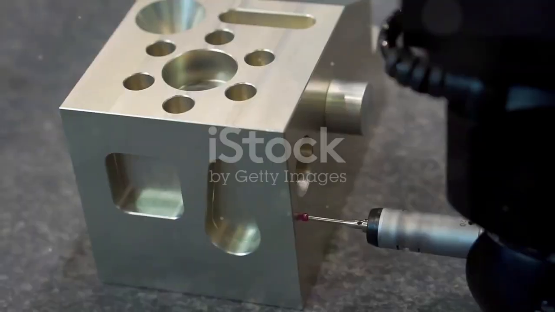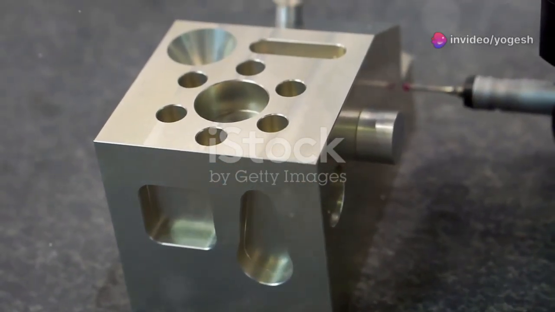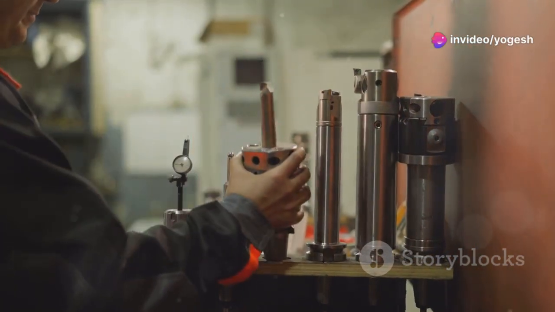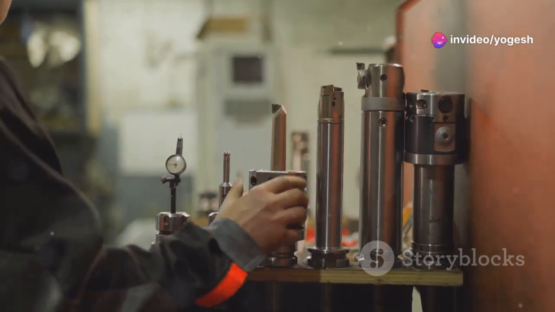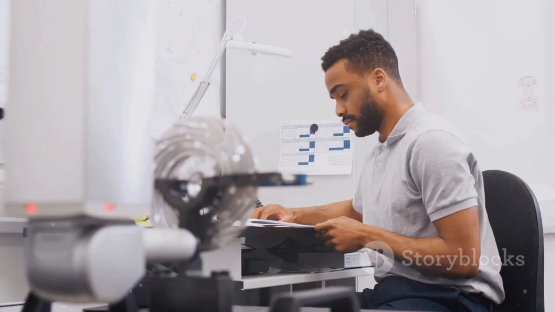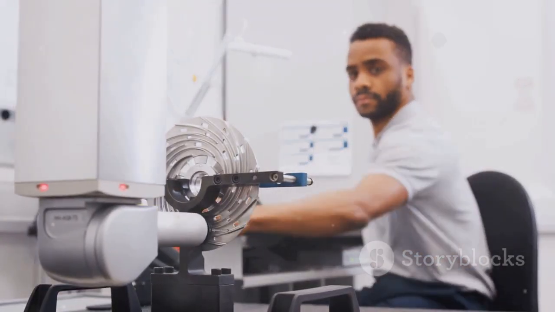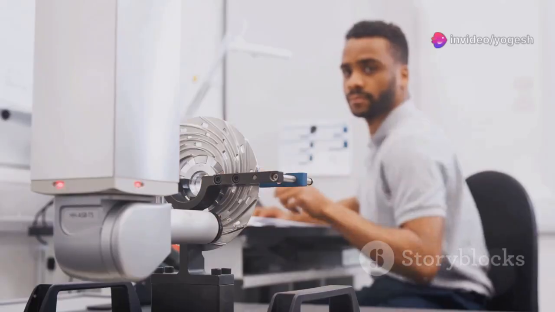Now, perpendicularity, symbolized by an upside-down T. This control ensures a feature is at a perfect 90-degree angle to a datum. Like parallelism, it's about orientation, not location. For surfaces, the tolerance zone is two planes at 90 degrees to the datum. For holes or pins, it's a cylinder perpendicular to the datum.